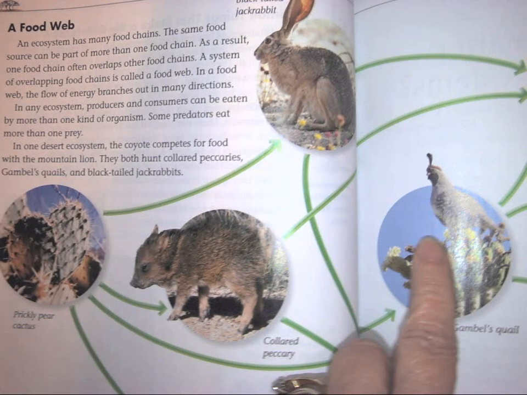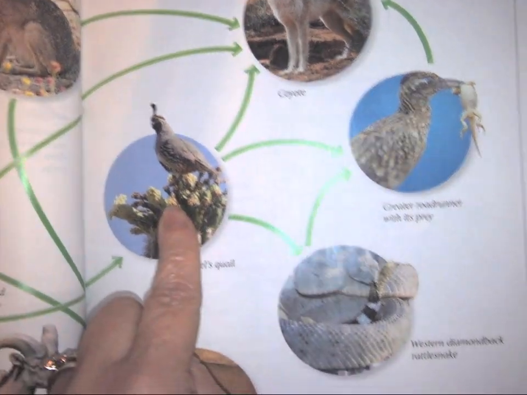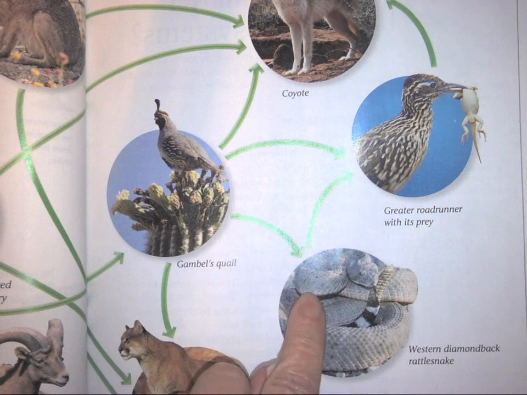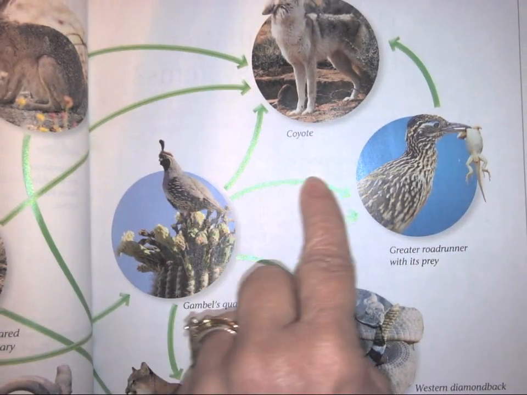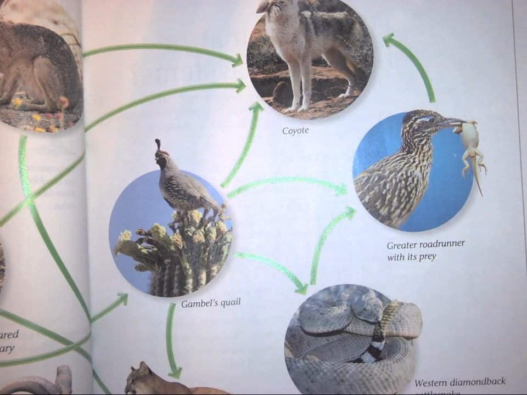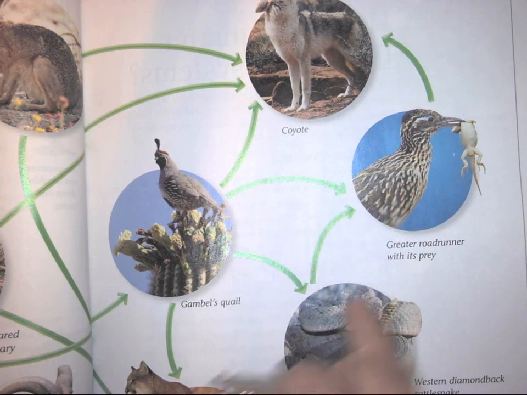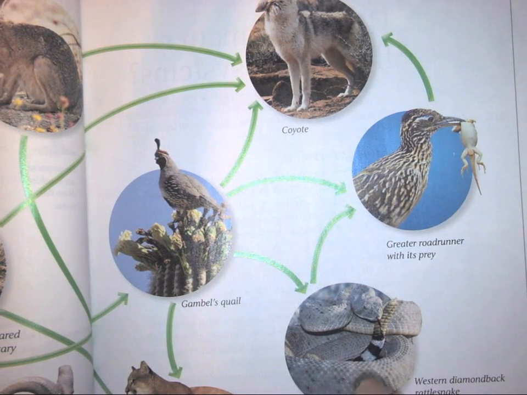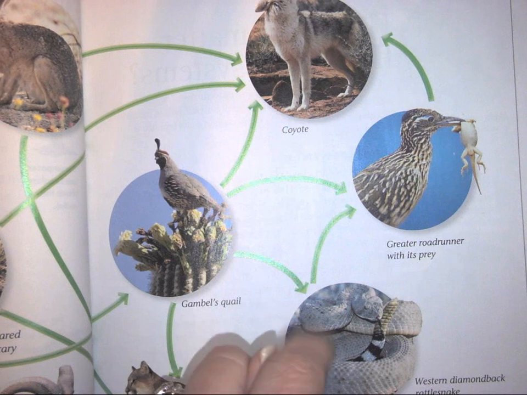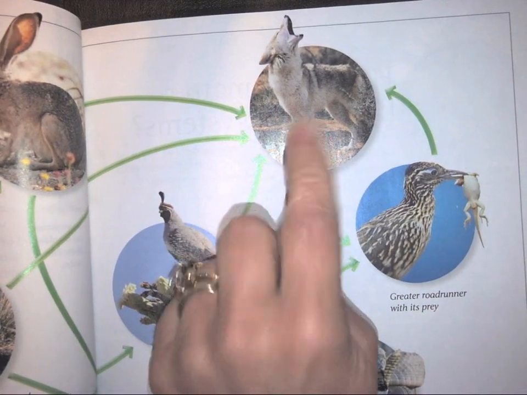So when you follow them out, if you look at this quail, the quail is being eaten by the rattlesnake. The quail is being eaten by the roadrunner. The quail is being eaten by the coyote. Okay, and if you look at the end of these webs, this food web over here, there's quite a few animals. Well, the coyote, right? The top dog.